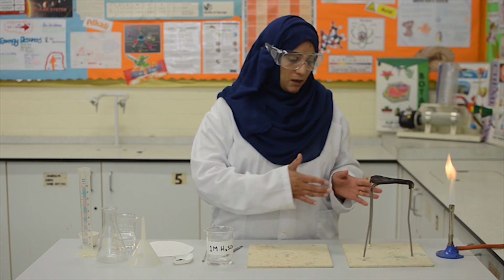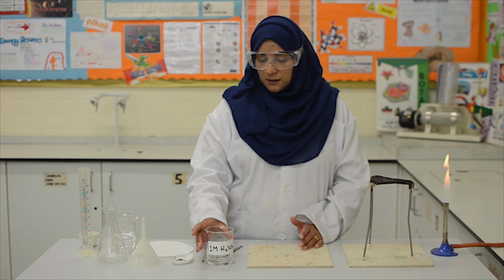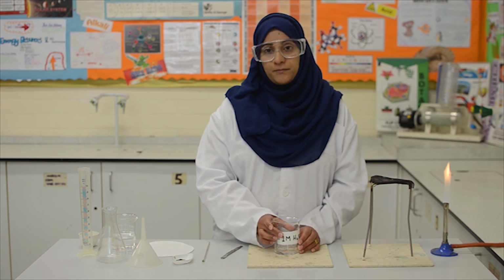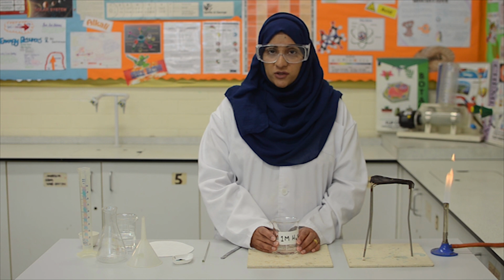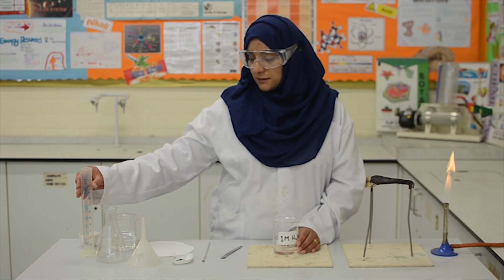I have already set up the tripod and gauze on a heat-proof mat, and the Bunsen burner is on at the yellow flame so that it is visible. Next, I will be heating the sulfuric acid. We need 20 centimeter cubed of sulfuric acid, which I have already measured out using the 100 centimeter cubed measuring cylinder.